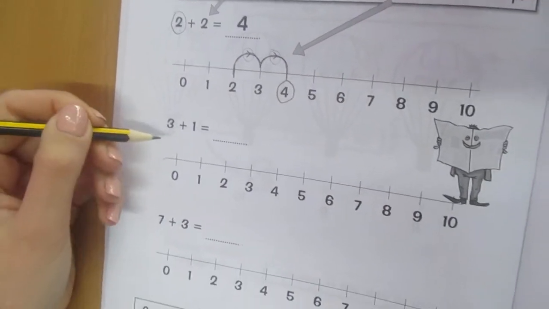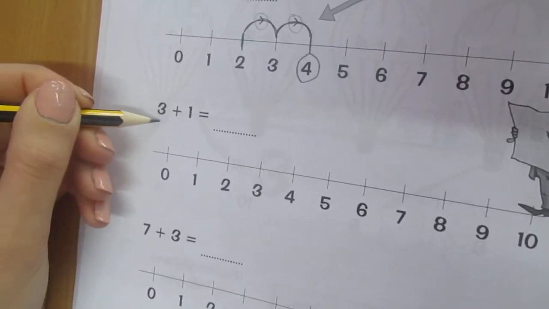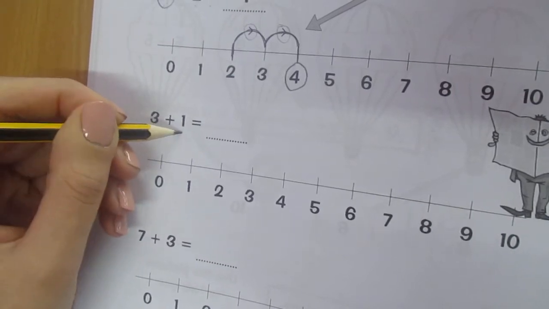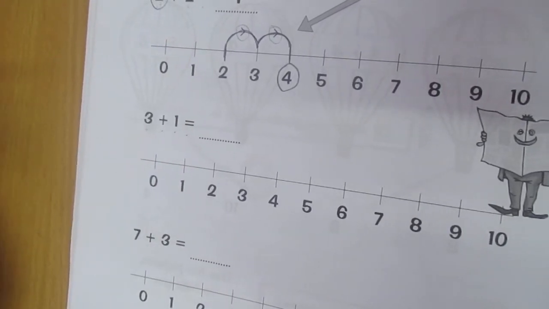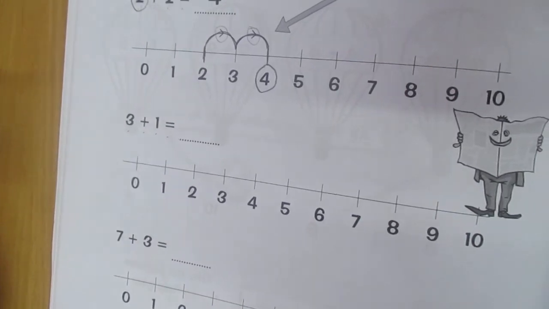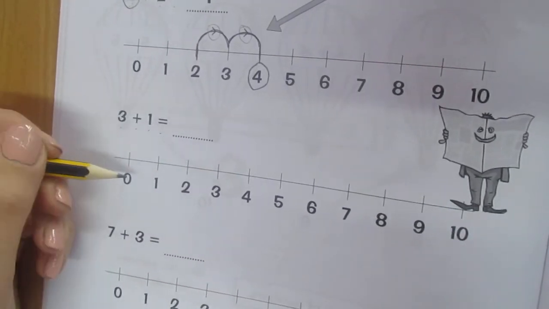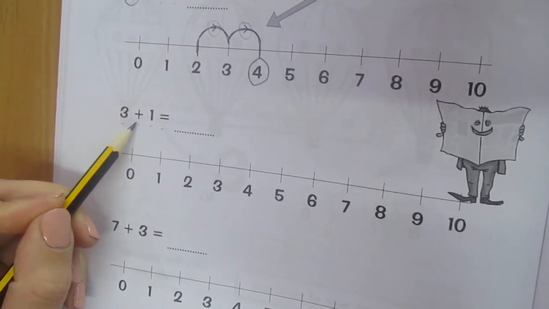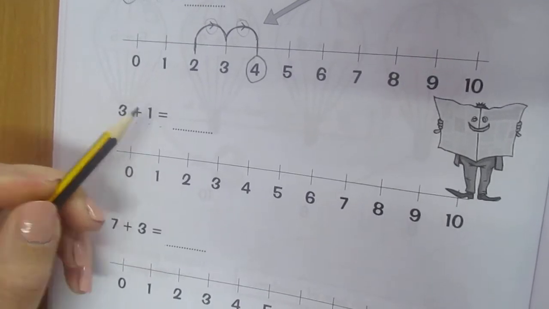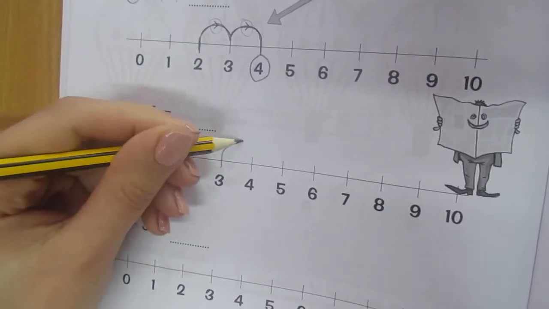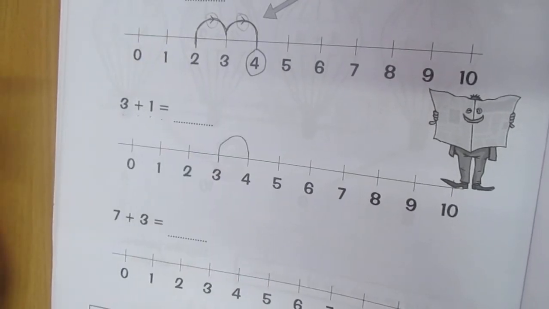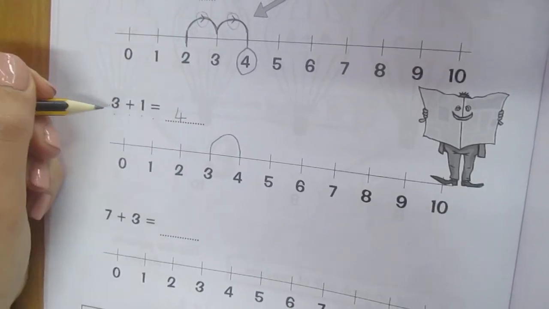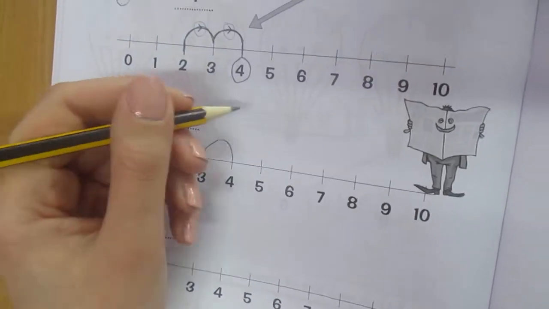Okay, so let's have a look at the next one. Read it out loud with me. 3 add 1 equals. So what number do I need to start on? The number 3. So let's find it. 3. And I need to jump how many spaces? I'm only adding 1. So I'm going to find number 3 and do 1 big jump. And what number have I landed on? The number 4.